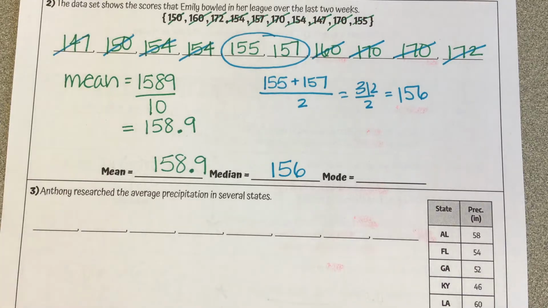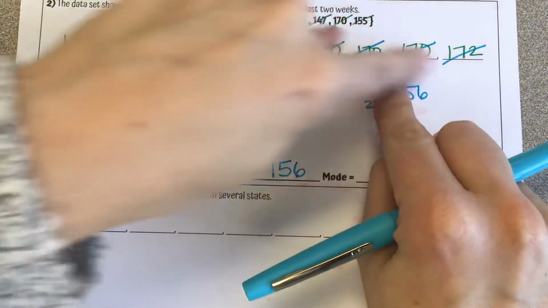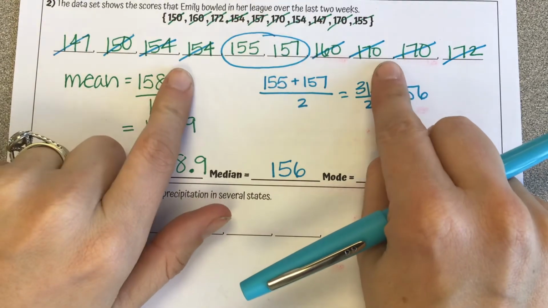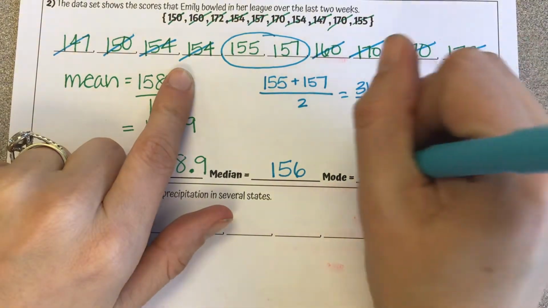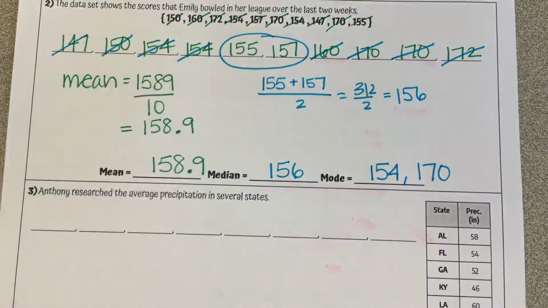And then last, looking for our mode. So anything that repeats, well, I see 154 repeats and 170. It's really nice to look at when we have it in order to spot those. They both repeat twice, so they both repeat the same amount of times. So they are both going to be our modes.